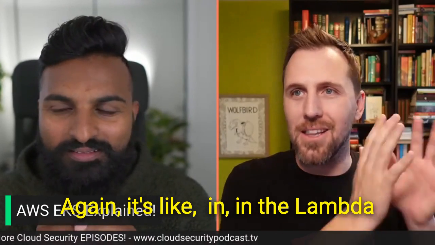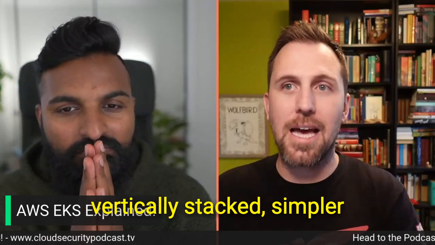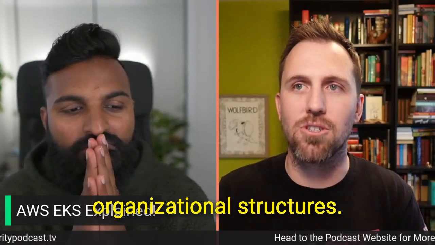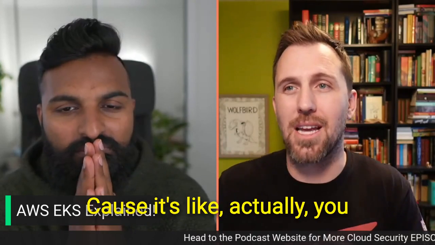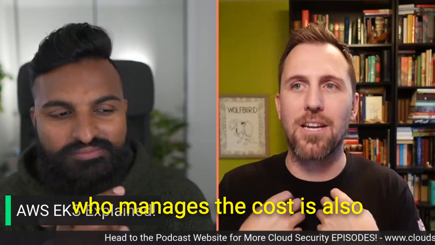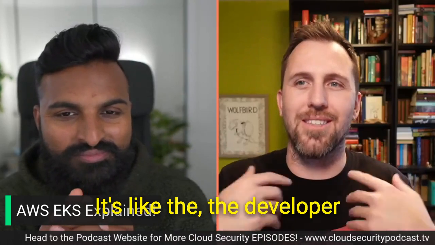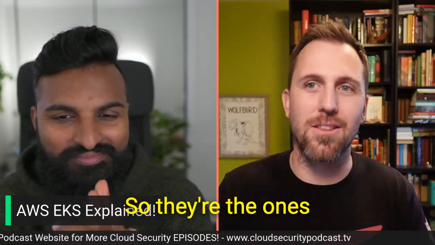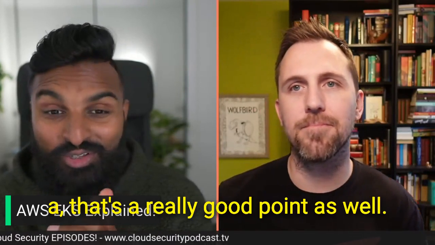Again, in the Lambda world, in the ECS world, fully stacked, simpler organizational structures make a lot of sense sometimes. Because actually, the person who manages the cost is also the person that deployed it. The developer was responsible for that, so they're the ones that can tell you. Okay, that's a really good point as well.